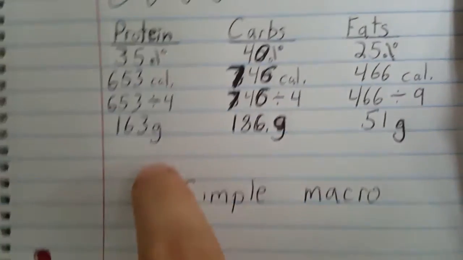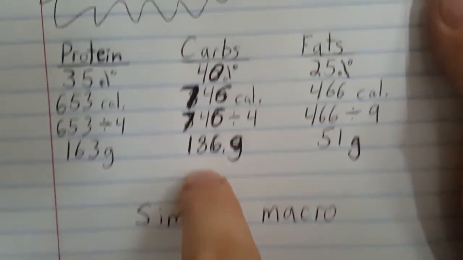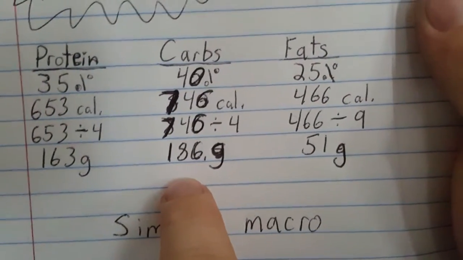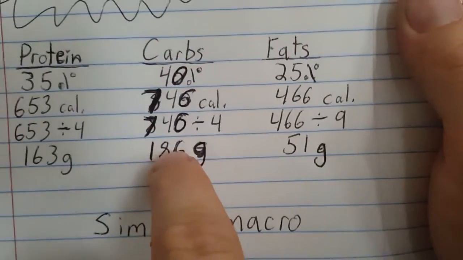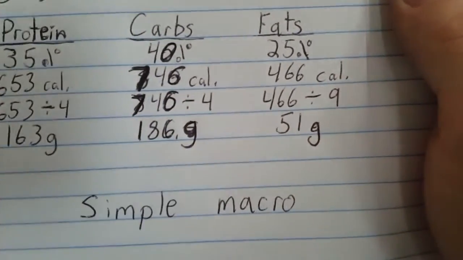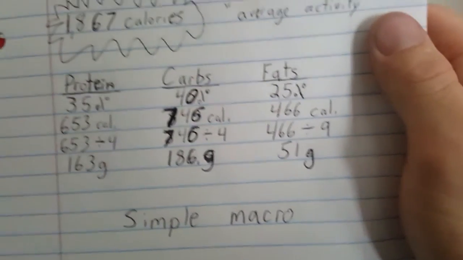And if you find it hard to hit your 50 grams and 186 carbs, you can always adjust the fats up a little bit and this down a little bit. That's basically the most effective one I've found to work for me.